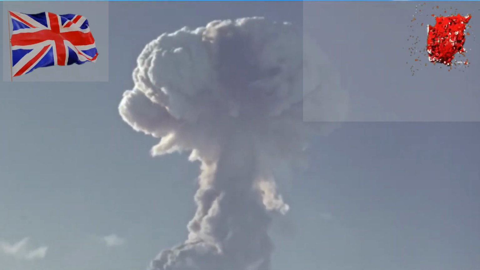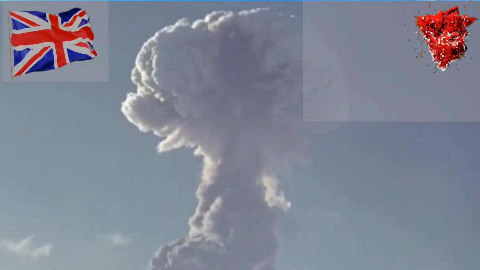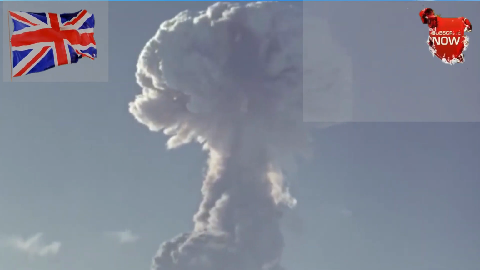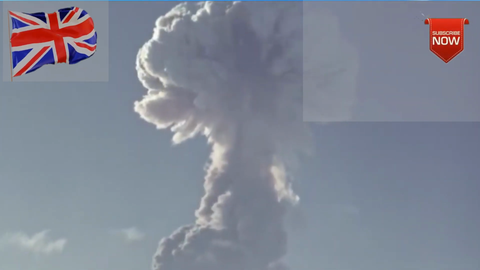Changing to the Camaflex camera at A site, running at normal speed, the head of the cloud can be seen clearly with its long stem of irregular shape, completely different from the multi-section stem of the megaton bursts.